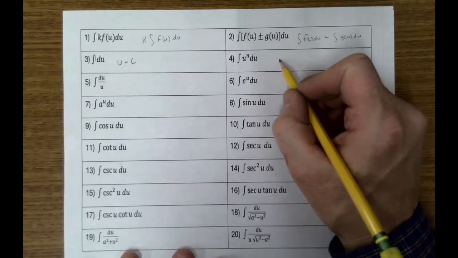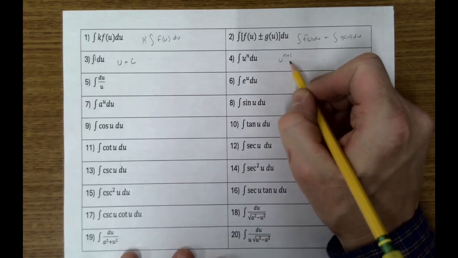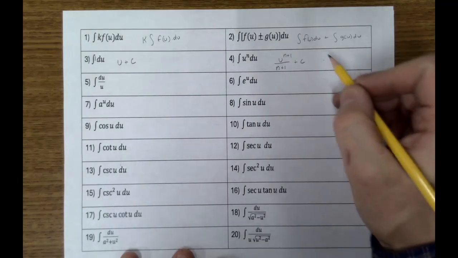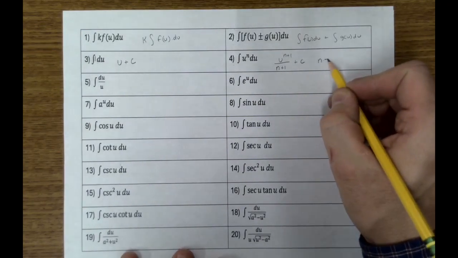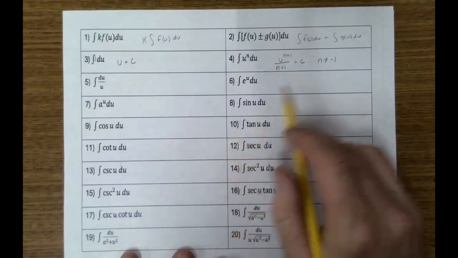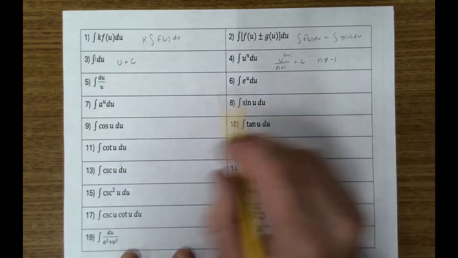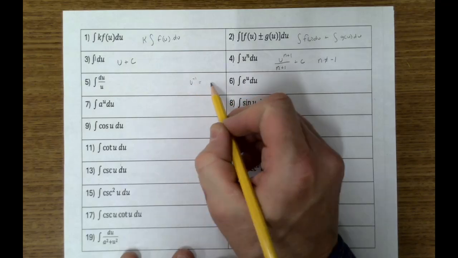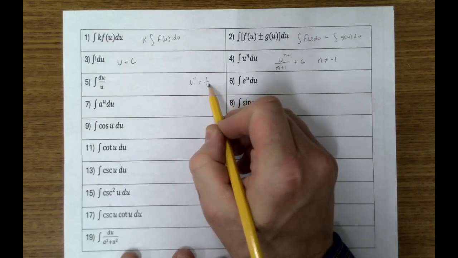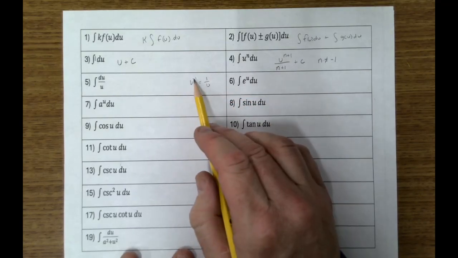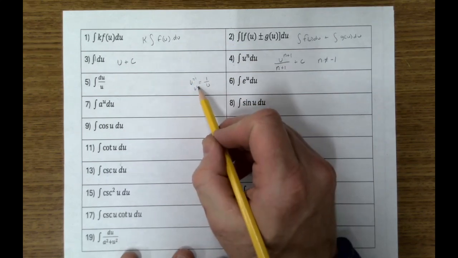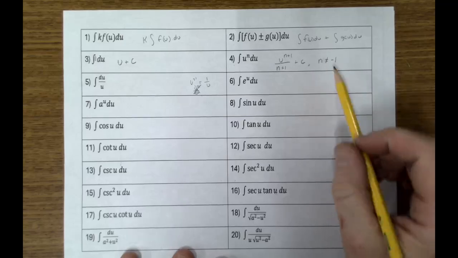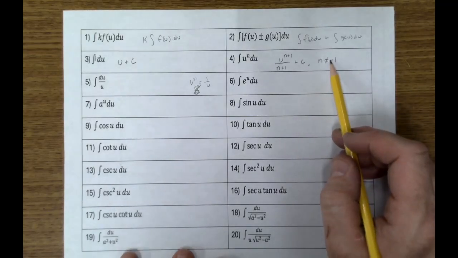This is the reverse power rule. Add 1, divide by what you add, plus c. Have to make a note here: n cannot be -1. Because if n is -1, now it looks like this, right? If I have u to the -1, that's 1 over u, and if I add 1 to it, that's 0. Dividing by 0 is undefined. So you have to make sure you have this condition for the power rule.